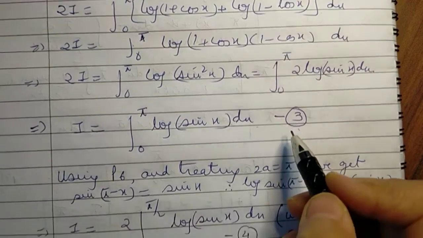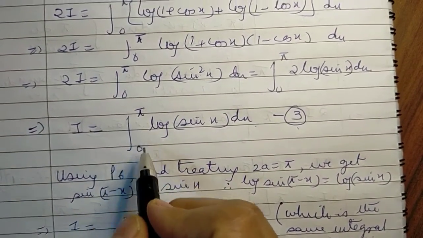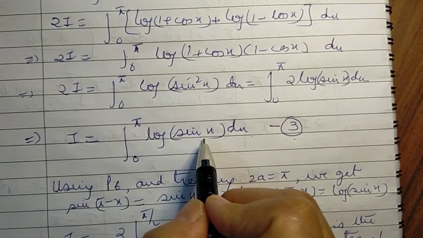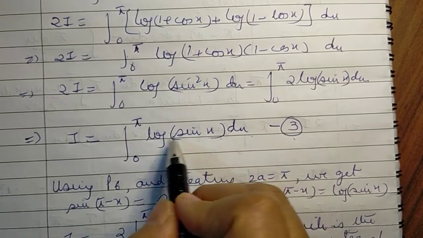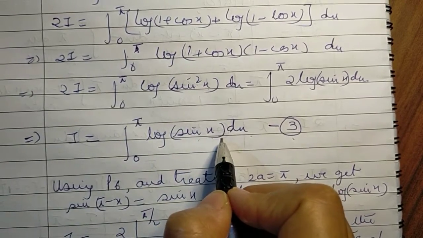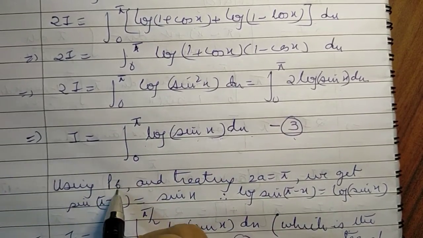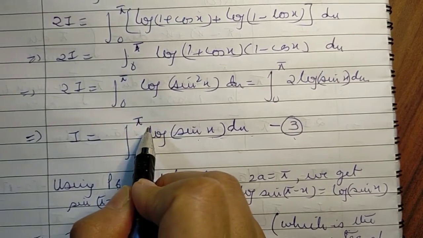Let's name it equation number 3. Now again, if you use the property P4, what we get is sin of pi minus x is again sin x. It doesn't help us. We get back again the same function. So instead of that, we use P6, treating 2a as pi.